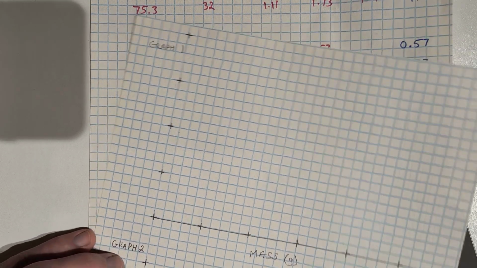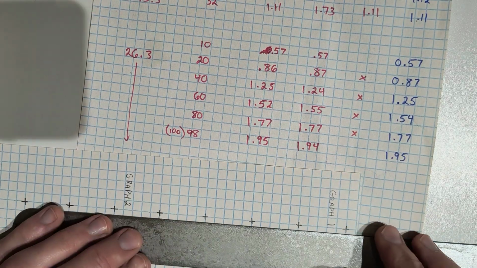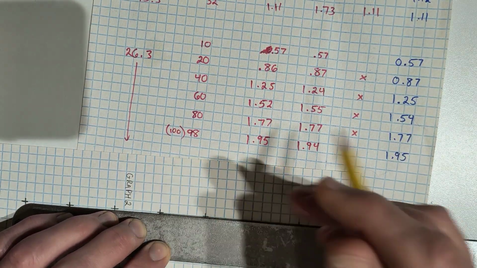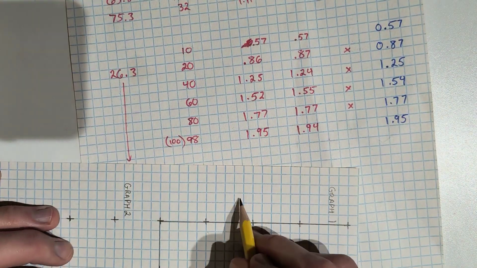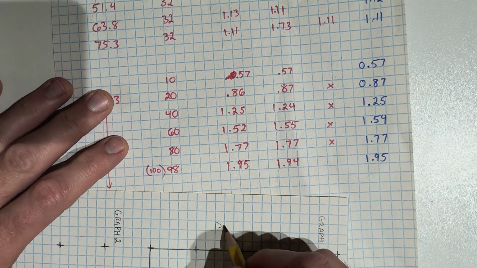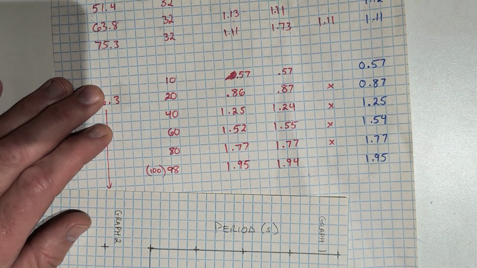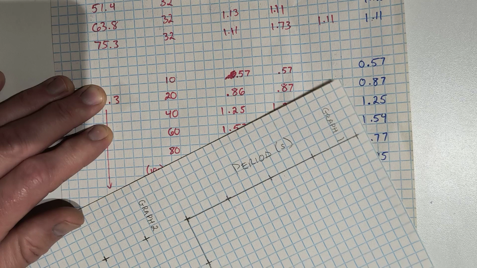On the side axis, which is the y-axis, that is where you're going to put the variable that you measured. It's called the dependent variable. And we were measuring the period of the pendulum, so we'll put period like this, and make sure you include S for the units, seconds.